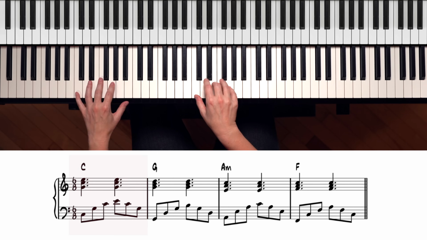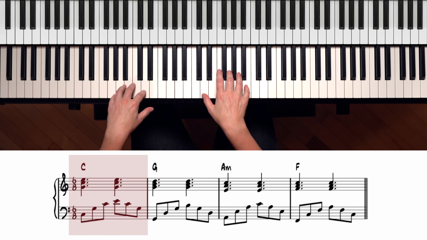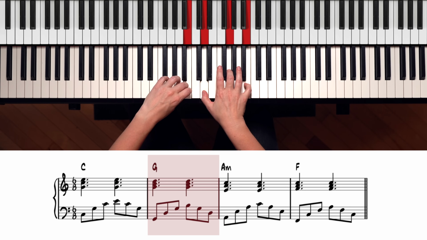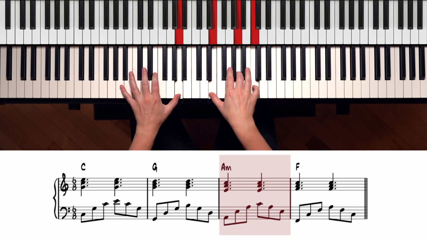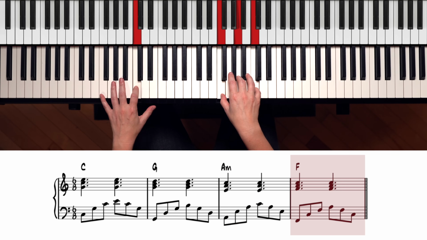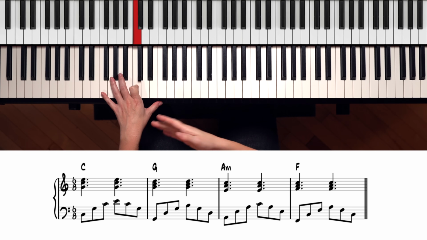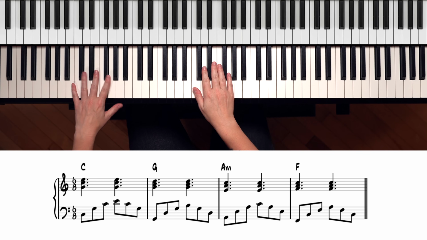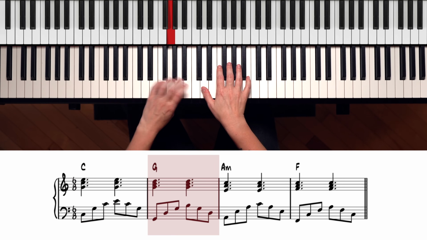Alright, and let's add the arpeggio. So we're going to have 1, 2, 3, 4, 5, 6. Moving on here, 1, 2, 3, 4, 5, 6 on A minor. And 1, 2, 3, 4, 5, 6. So we're playing the right hand chord on the 1 and the 4 beat of that bar.